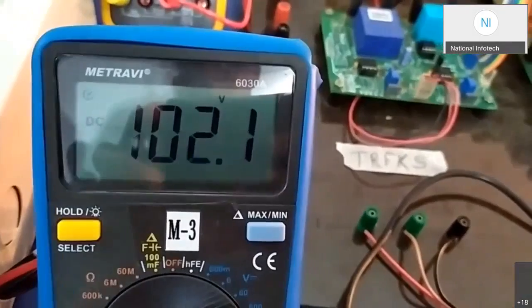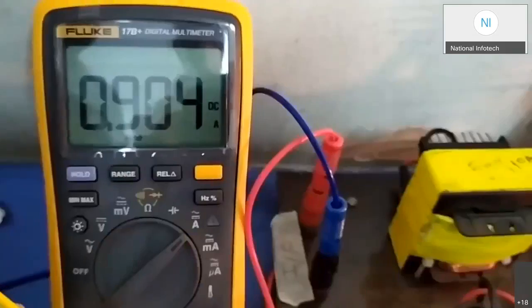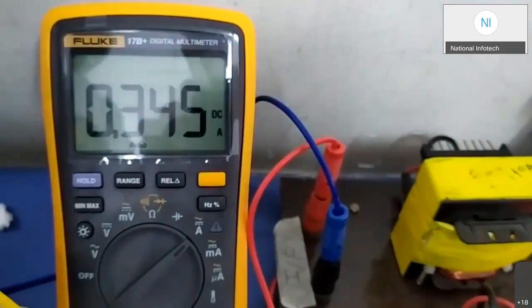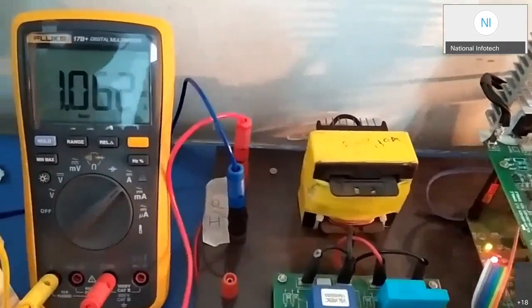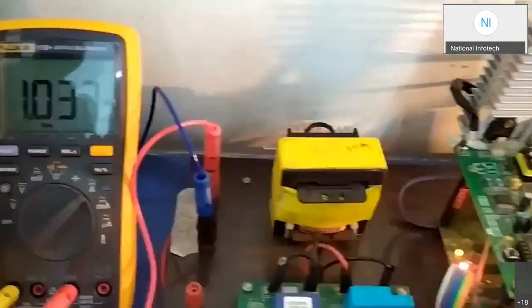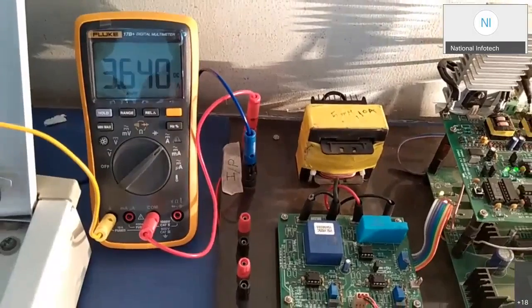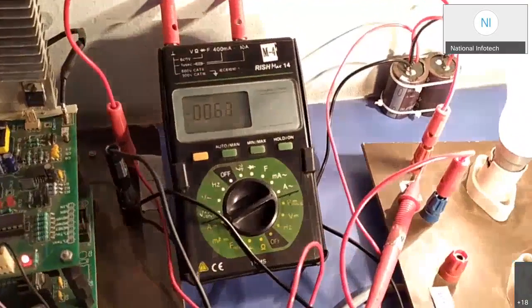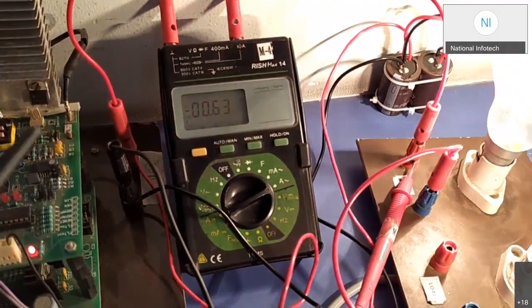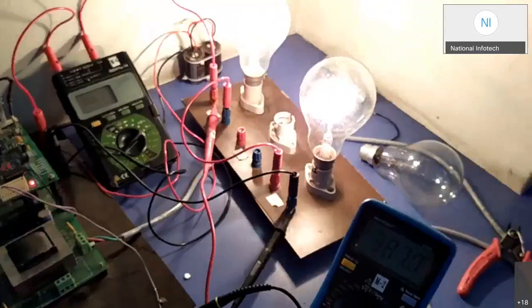So the MPPT is taking action to reach its maximum power point. Now you can see the input voltage is 100 volt, 102 volt, okay, and the input current is 0.9 ampere. So this is after MPPT. This is the voltage and current for the current irradiance. This is our output current, and you can see the brightness of the bulb. And this is our output voltage.